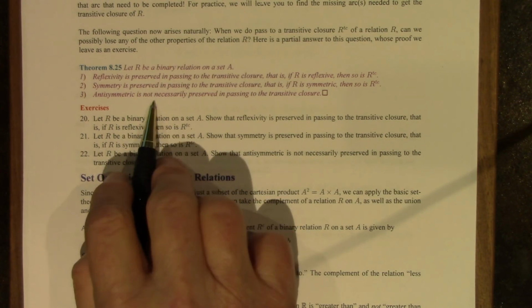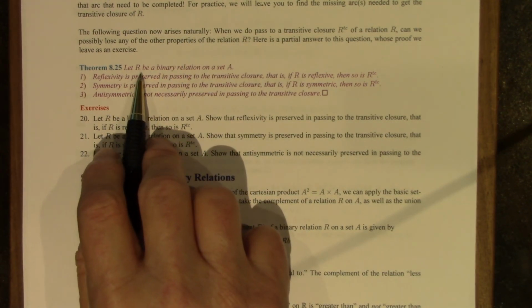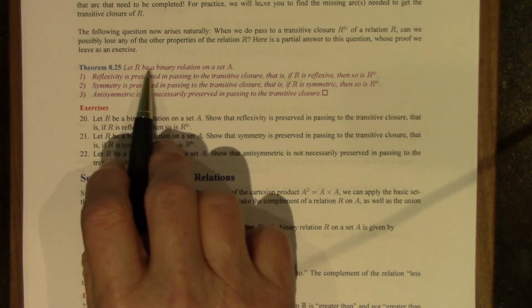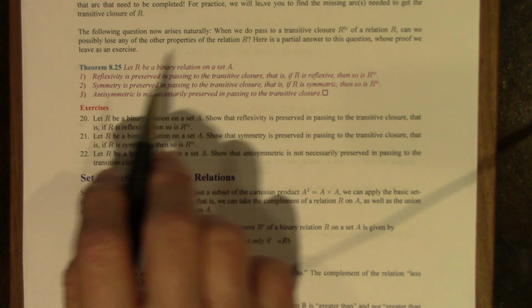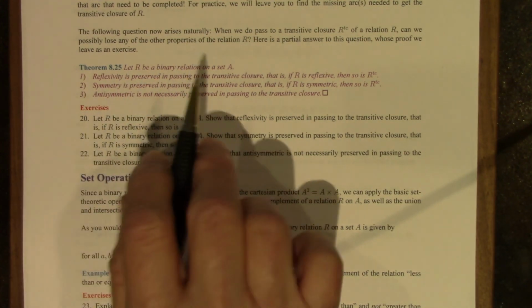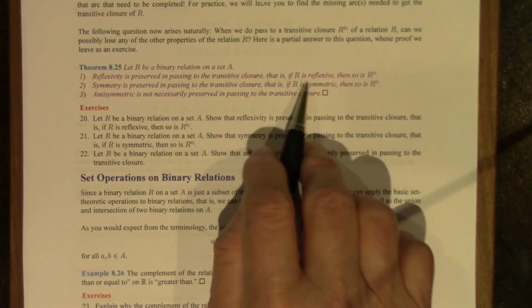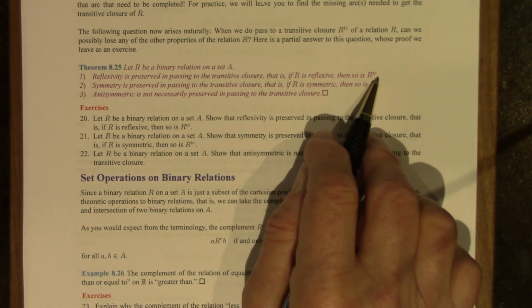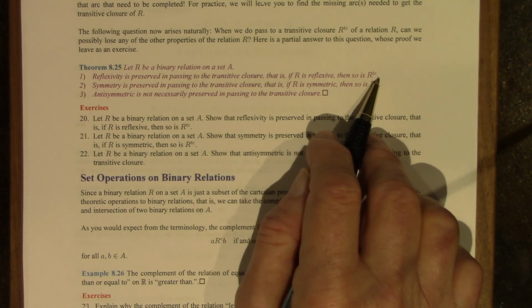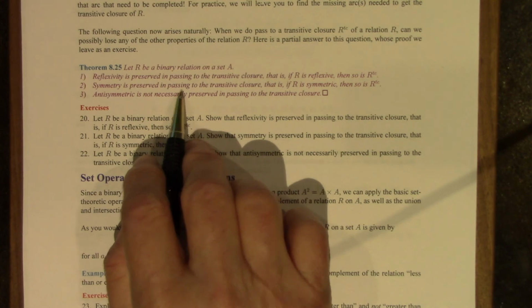So here's the theorem, and I'm leaving the proof for you as good practice. Let R be a binary relation on the set A. Reflexivity is preserved in passing to the transitive closure. In other words, if R is reflexive, so is the transitive closure. Symmetry is also preserved.